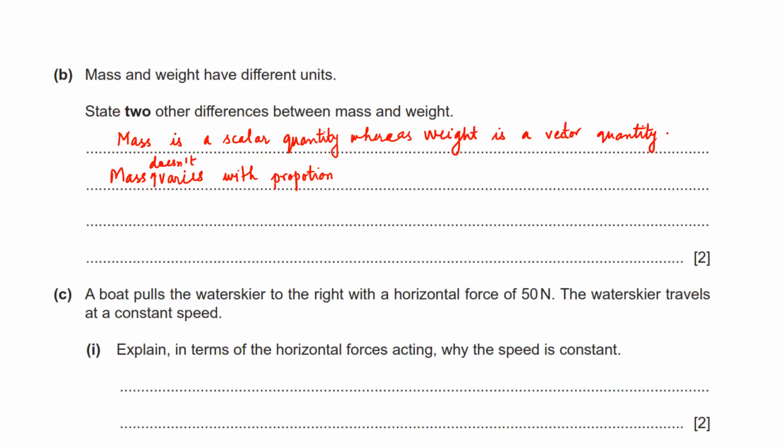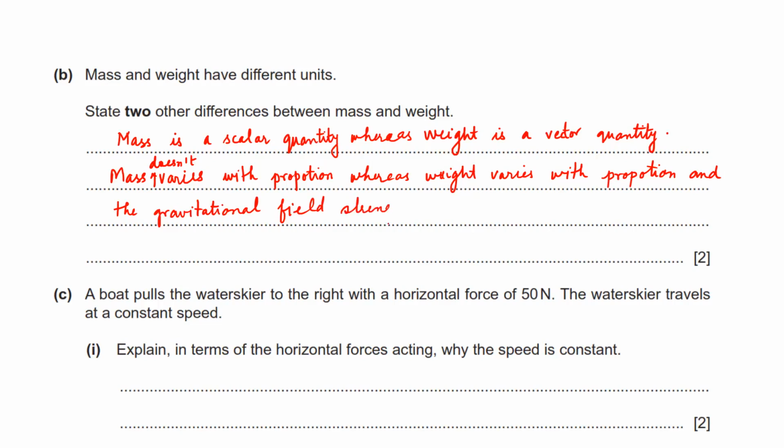It is an inherent value of any material or any substance, whereas weight varies with proportion and the gravitational field strength. Gravitational field strength. Okay, so this is another thing.